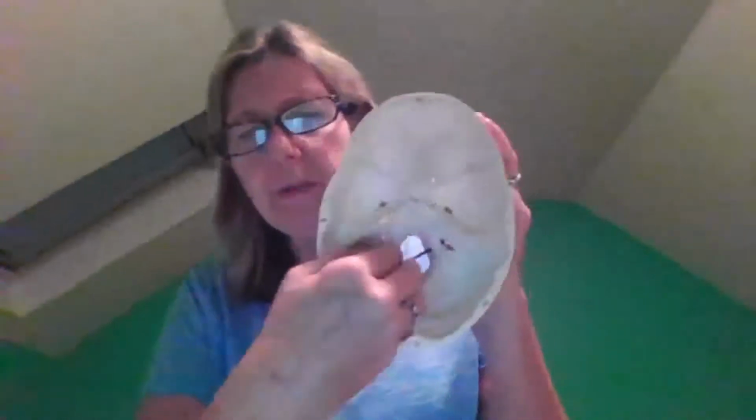And right here, we've got your hypoglossal canals. If you were looking at the inferior view, and then you flip it over and look at it from the superior view, that's the hypoglossal canal.